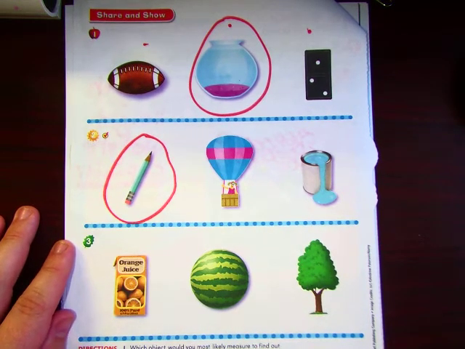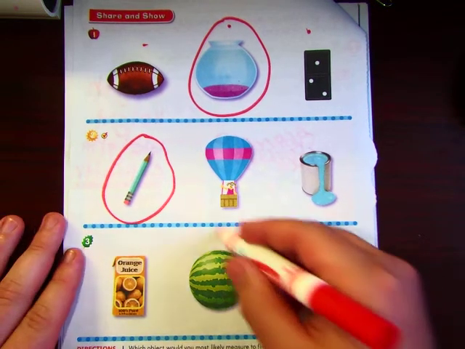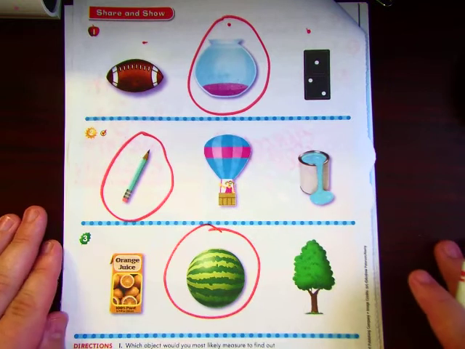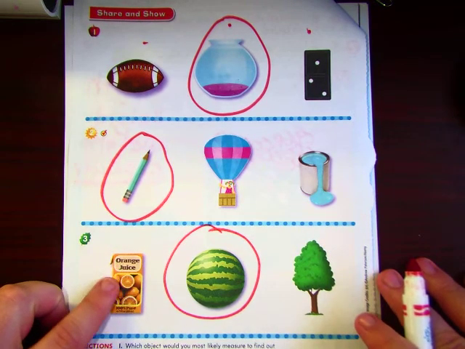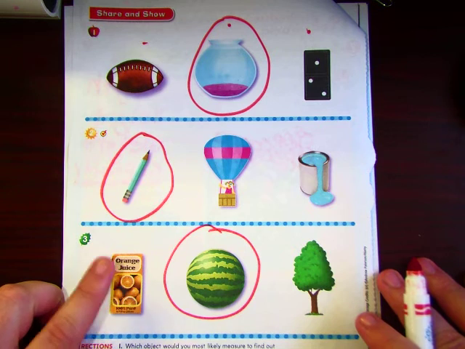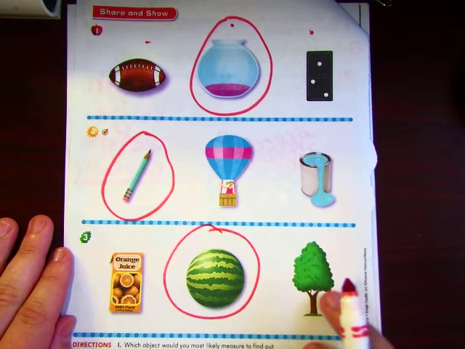A smaller melon would cost less. So if it weighs a lot, I bet it would charge more. It would be more expensive than a melon that doesn't weigh very much. So I would measure the watermelon to see how much it weighs. I would measure how much this carton could hold. How much orange juice could it hold? The capacity. I would measure how tall this tree is.